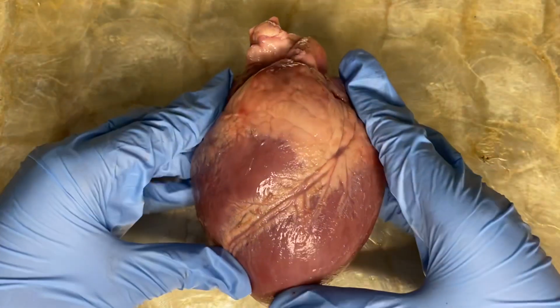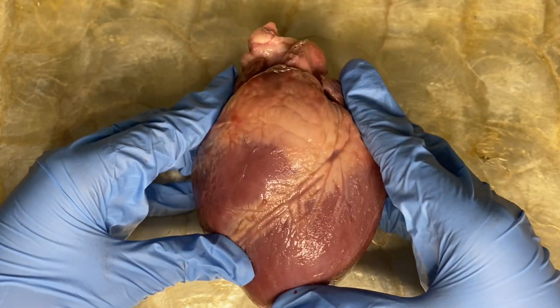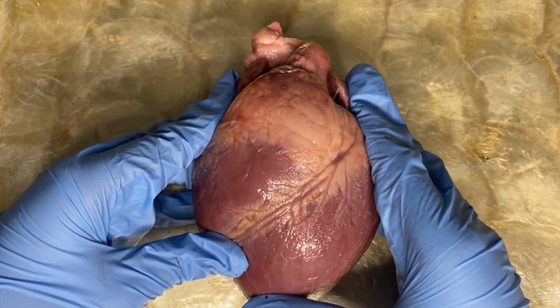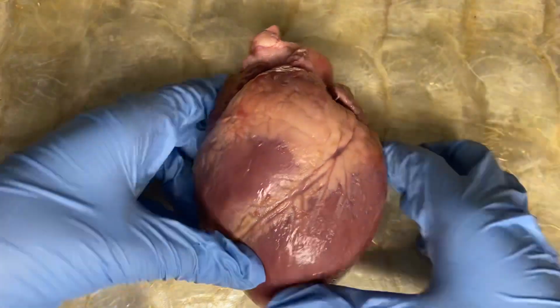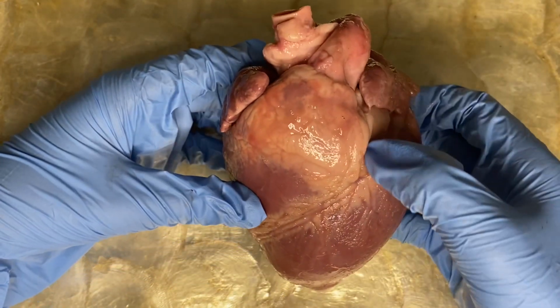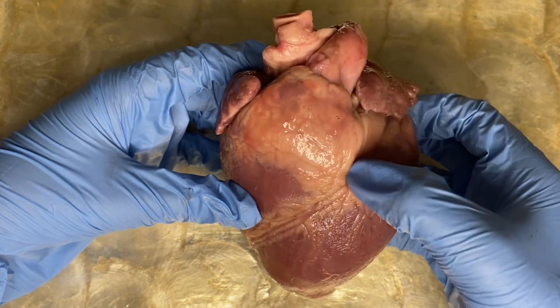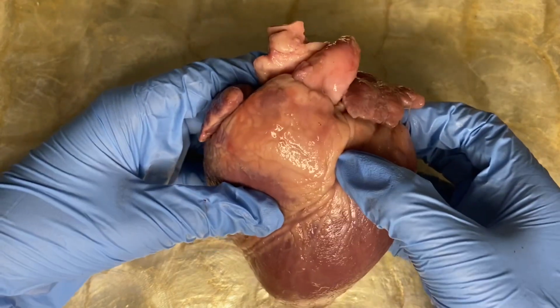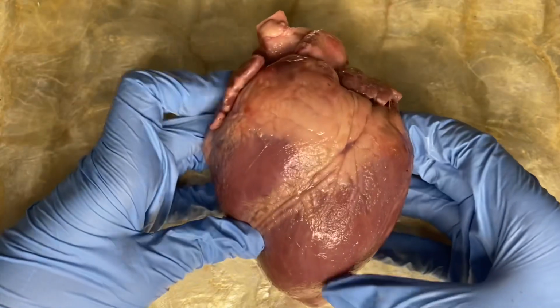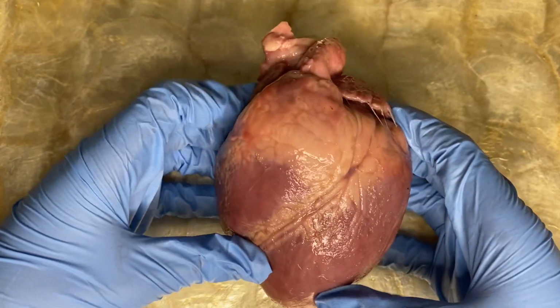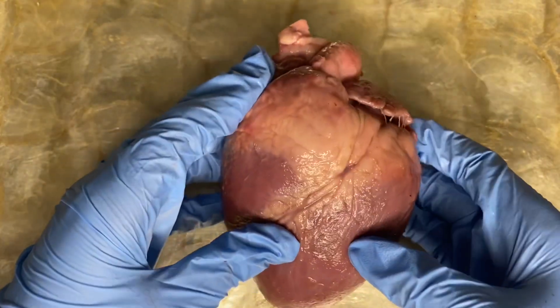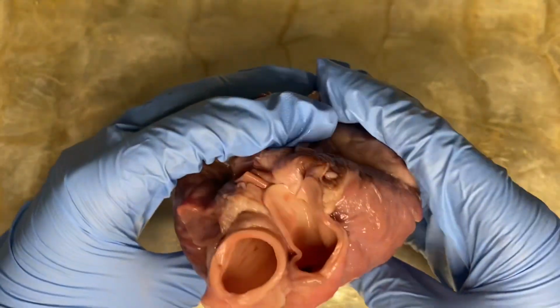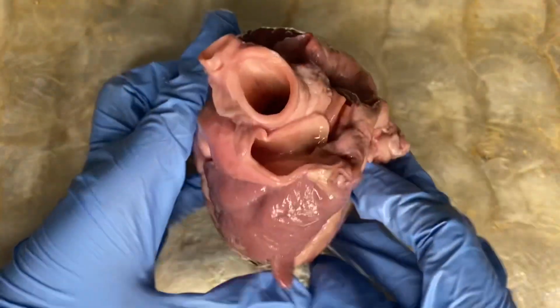And while the heart is still in this position in the dissecting pan, let us locate the blood vessels at the broad end of the heart. First would be the coronary artery. This is the coronary artery, this part, and it helps to supply fresh blood with oxygen and nutrients to the heart muscle itself. Now, let us look for the pulmonary artery.